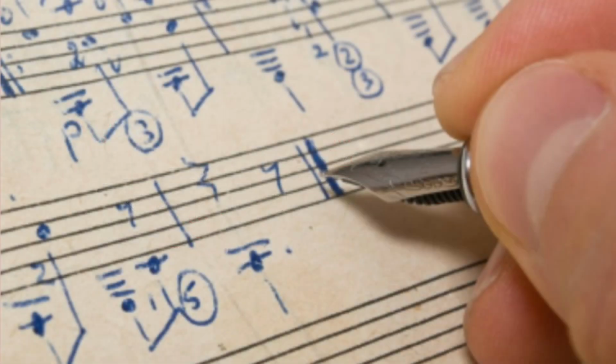This concludes our study of specific pitch part 2. In our next lesson, we will begin a discussion regarding our second characteristic of tone, duration.